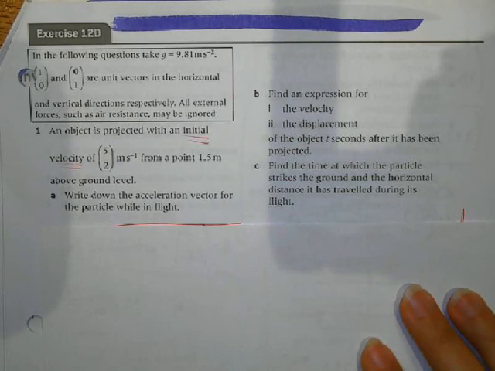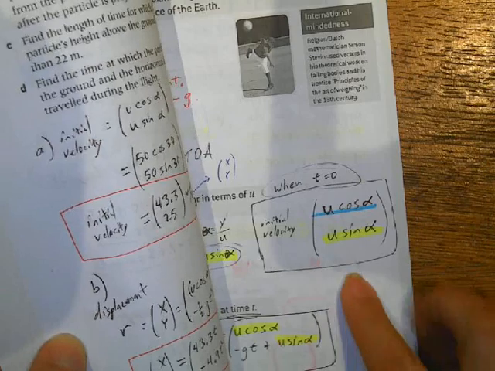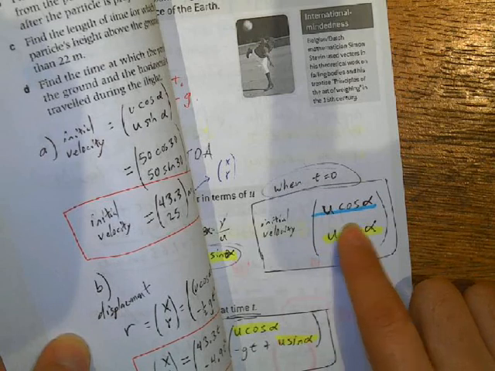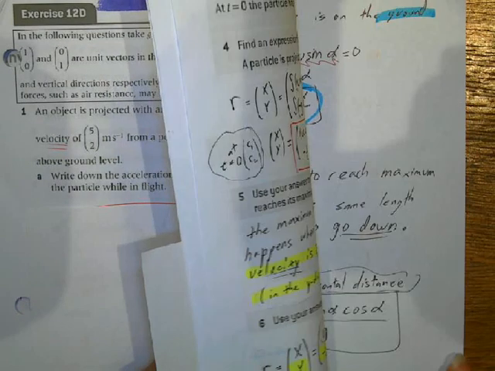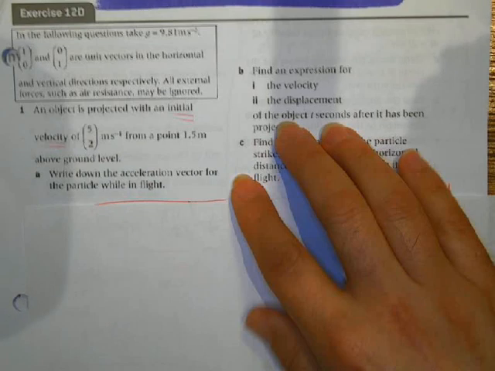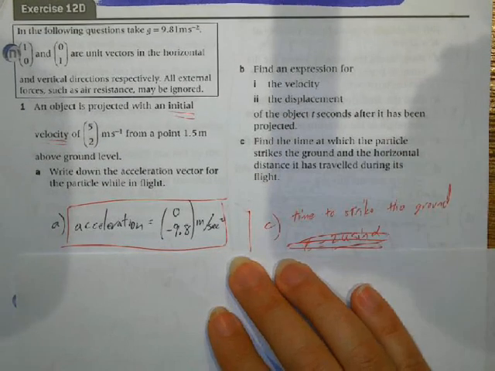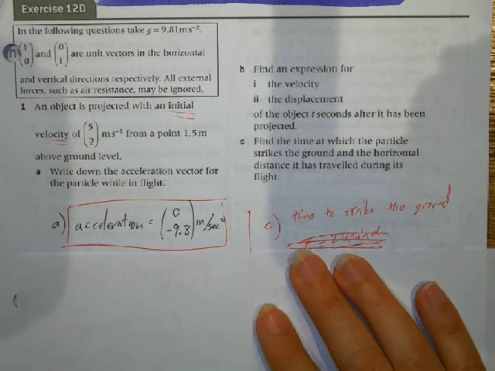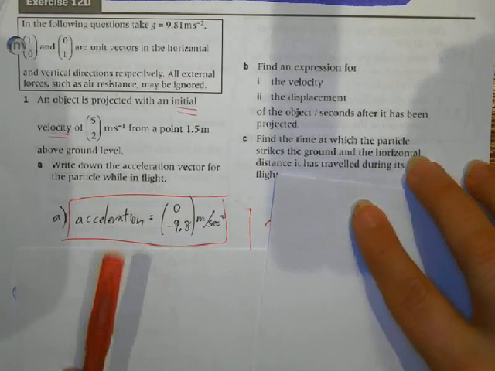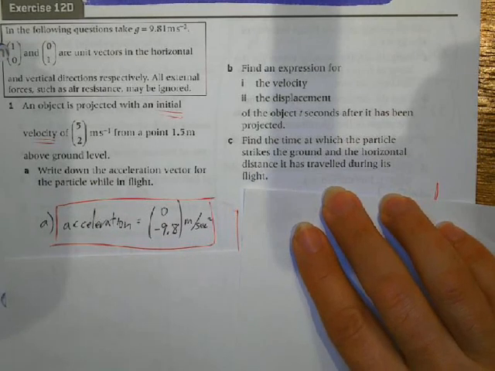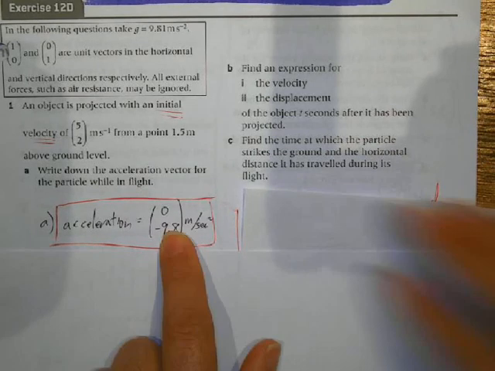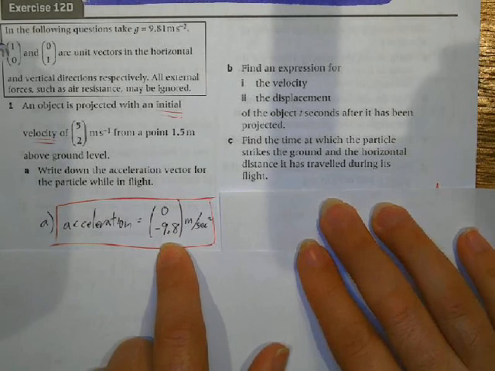Our very first equation that we figured out was that the initial velocity is u cosine alpha, u sine alpha. Oh, sorry, we're not there yet. I'm jumping the gun. Write down the acceleration vector for the flight. It's going to be 0 and negative 9.8. It's not accelerating left or right at all, and it's only accelerating down.